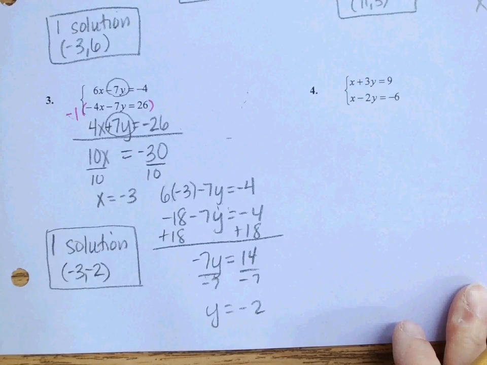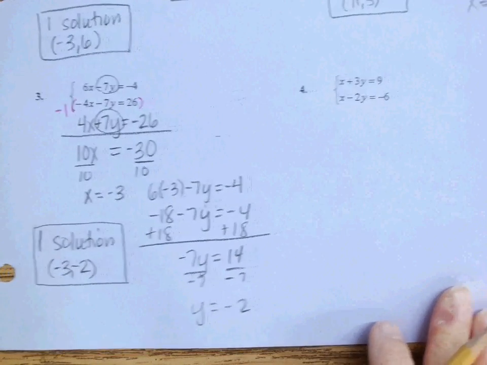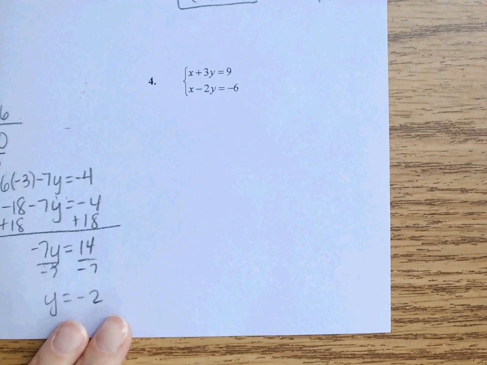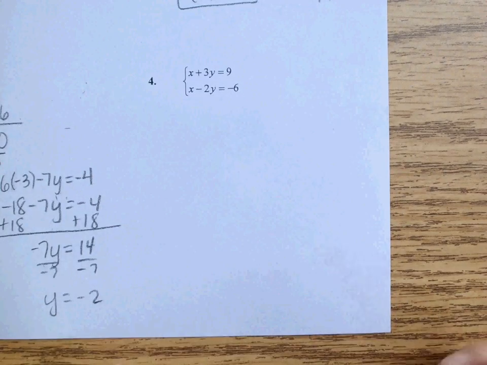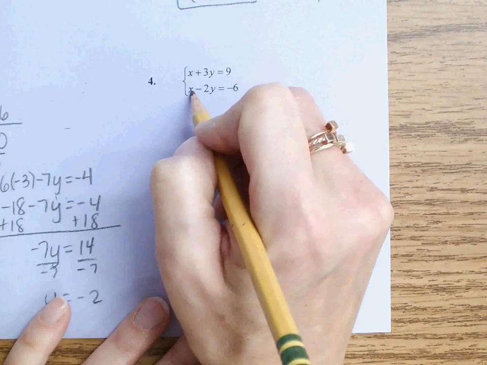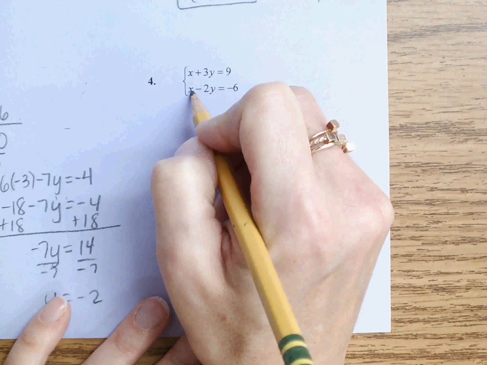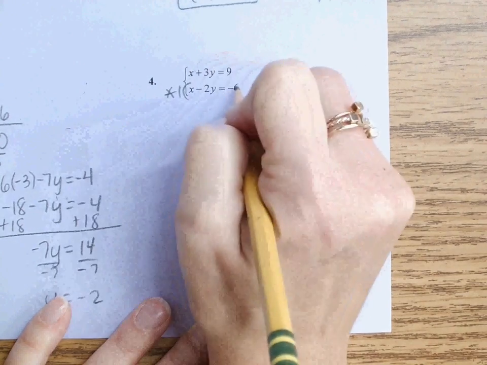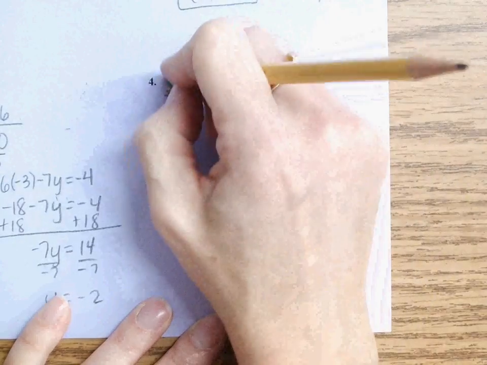Okay. Let's move on to number 4. Number 4, again, we're looking for opposites. When you don't see opposites, we're going to make opposites. Okay, so again, with our x's, our x variables, they're close to being opposites. So what we're going to do is we're going to have to multiply by 1. Okay, sorry, -1.